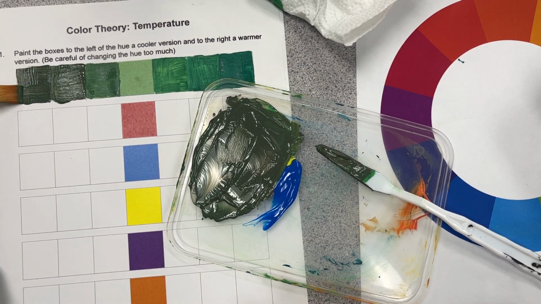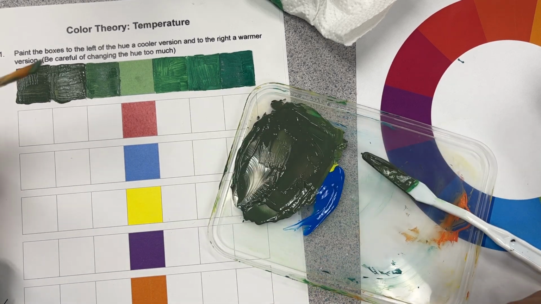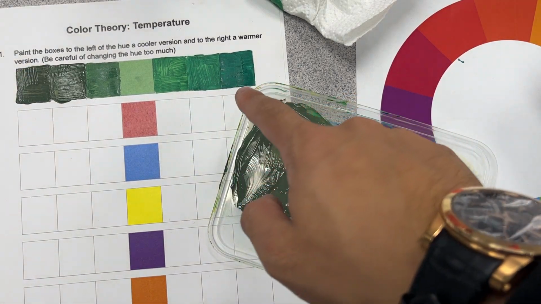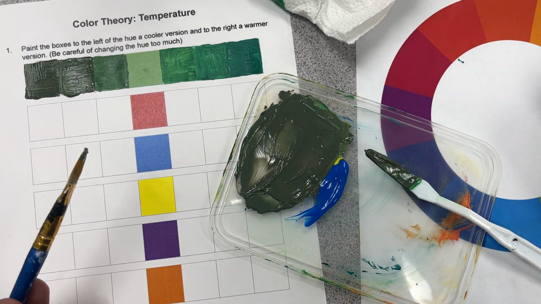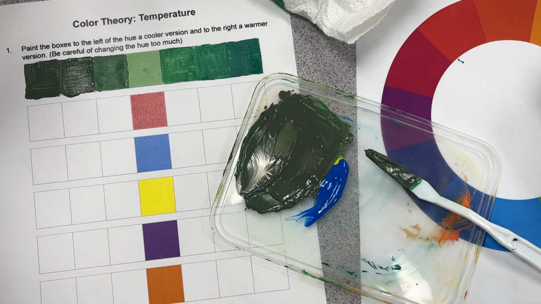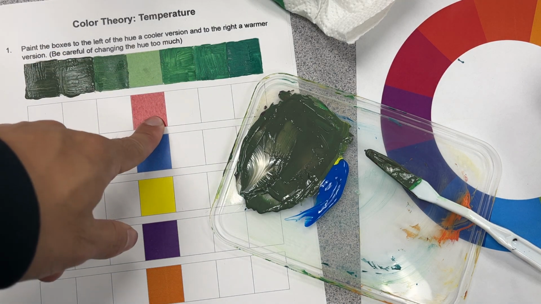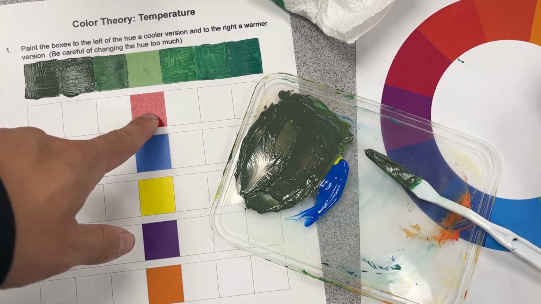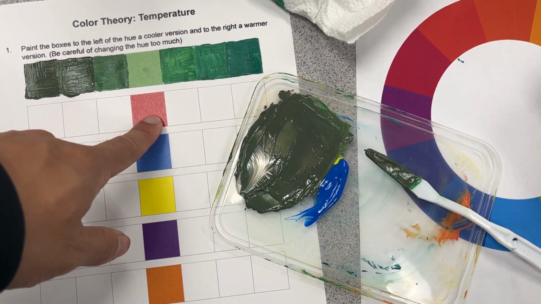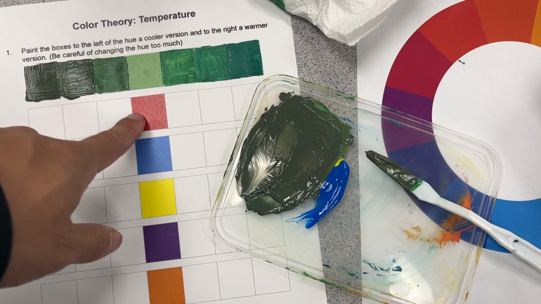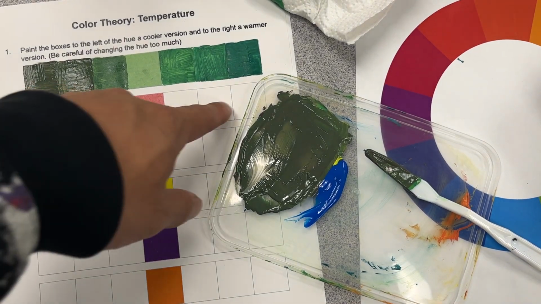Okay. There we go. Now we have our range of greens, right? We have our cool greens, as well as our warm greens, okay? So that's what we want. That's what you're gonna be doing here. You're gonna be making our cooler, oh wait, I did it backwards. You're supposed to be making cooler on this side and then warmer on this side.